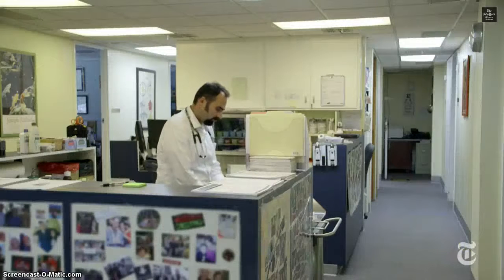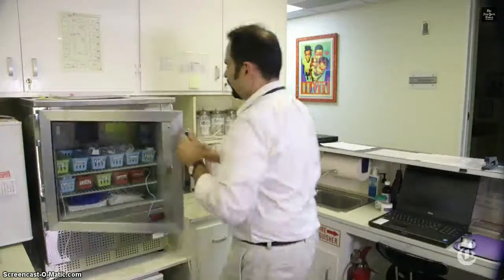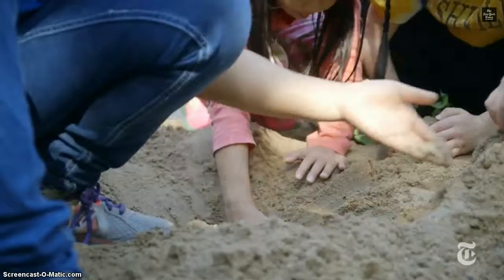Here in Marin County, California, you have pockets of people who are not vaccinating their children. There are certain schools and communities where that rate is as high as 50%. And what I fear is that we have an epidemic of measles, an outbreak, and that we have children that are very ill or that die.